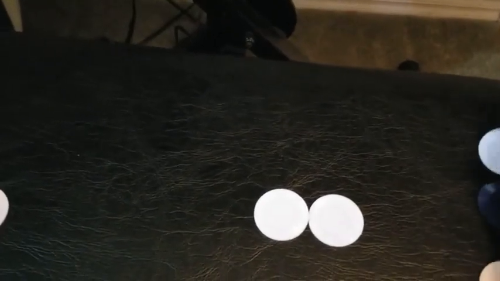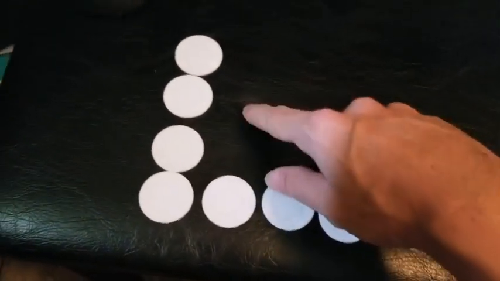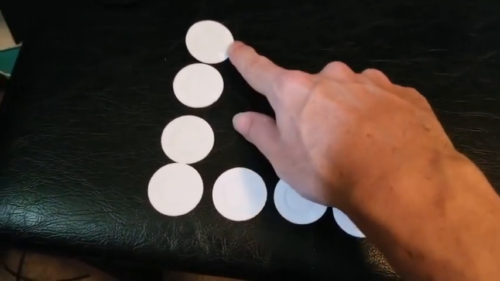G, G sharp, A sharp, and B. Okay, 1, 2, 3, 4. 4 half steps. So we know that there's 4 half steps between G and B.